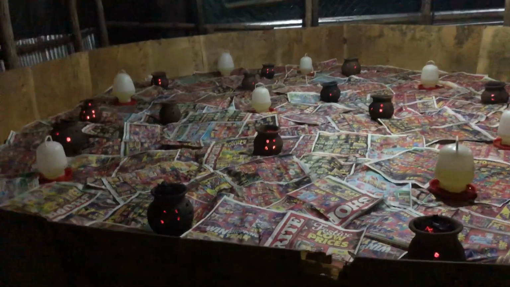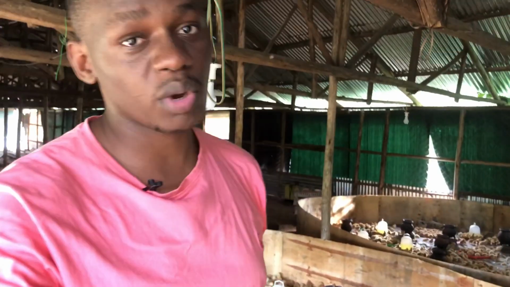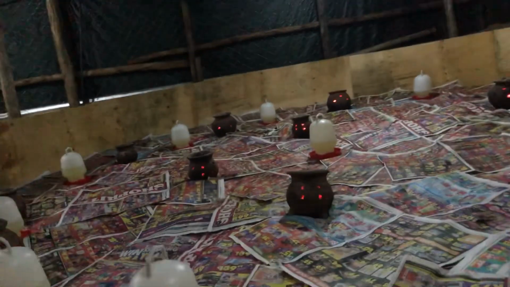After you have made sure that your brooder is kept in a round shape and you have placed your wood shavings, then you have put the newspaper on top of the wood shavings, the next thing you have to do is make sure that you have proper heat on your brooder.